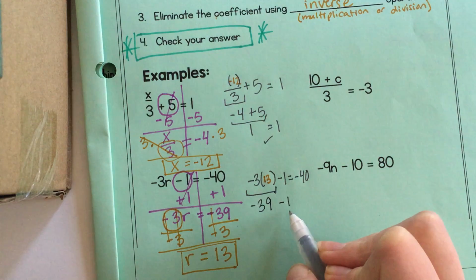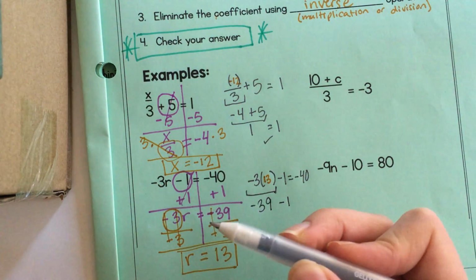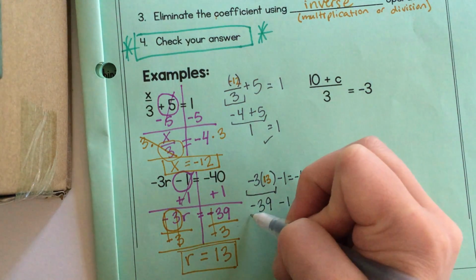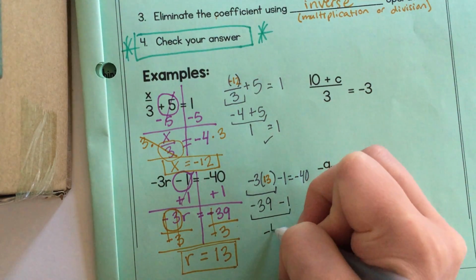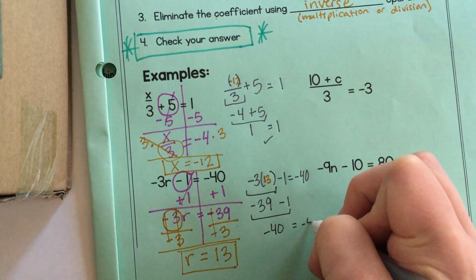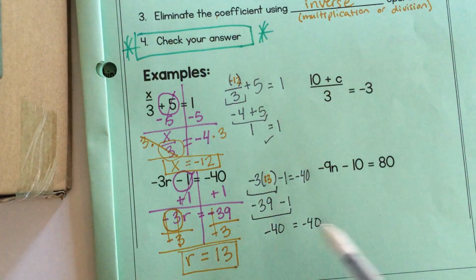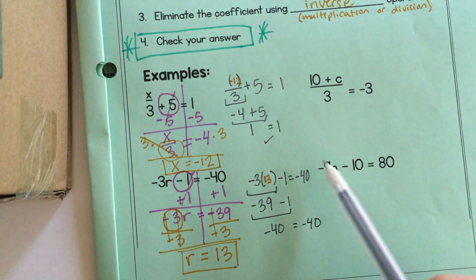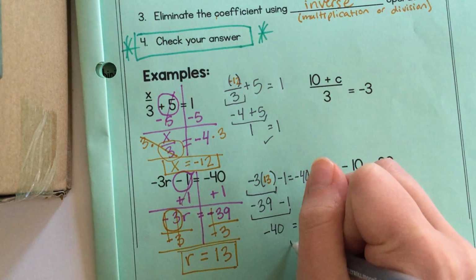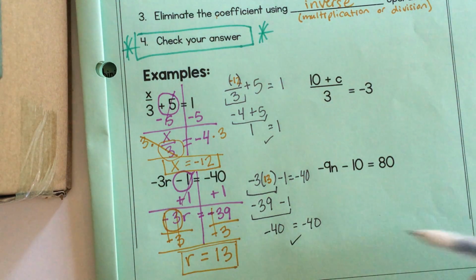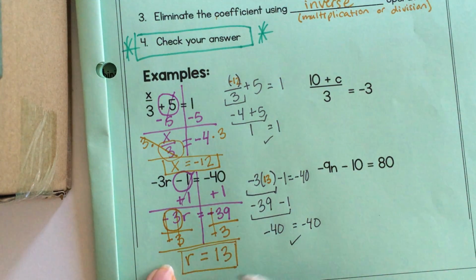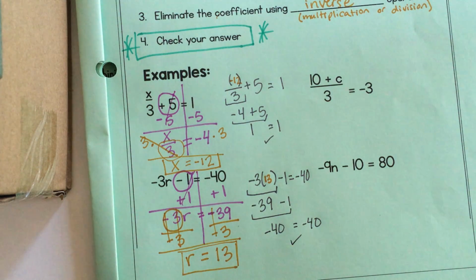So negative 39 minus 1 is going to take me one number further away from 0 to get negative 40. And that is what the other side was as well. So right now we have two sides of the equation and they both equal the same amount. That means my answer is correct. I can come back over and say for sure that r is equal to 13.